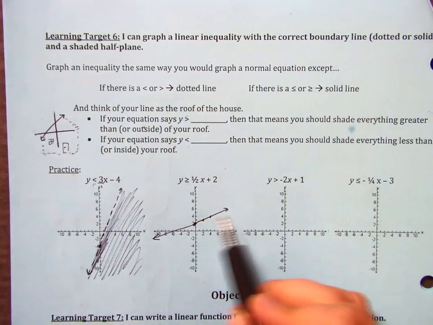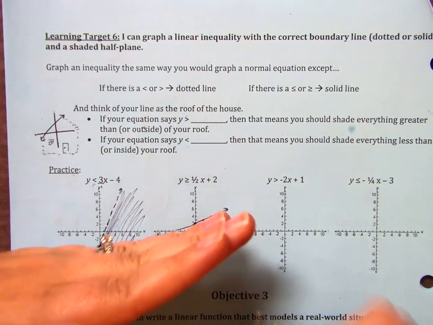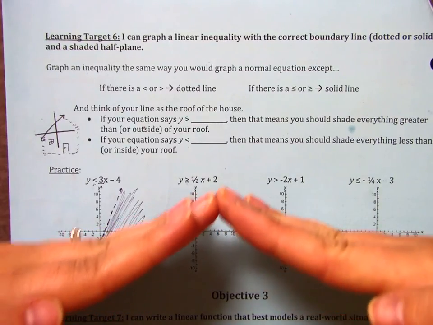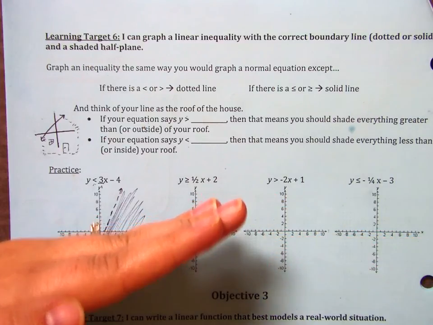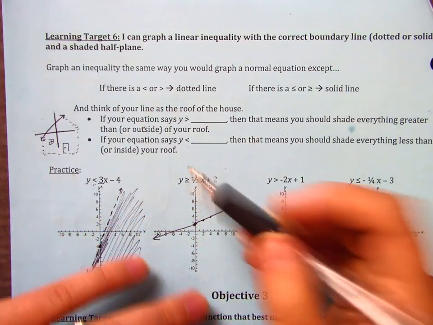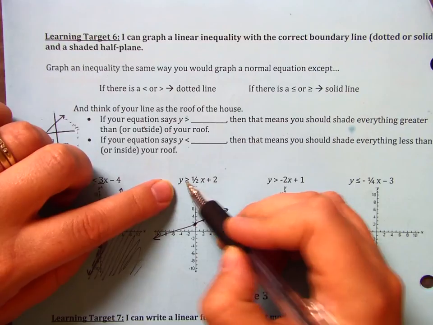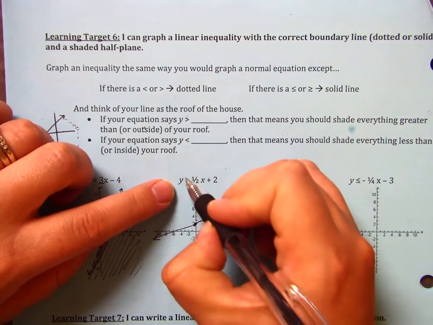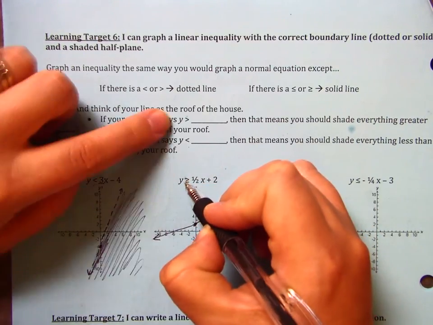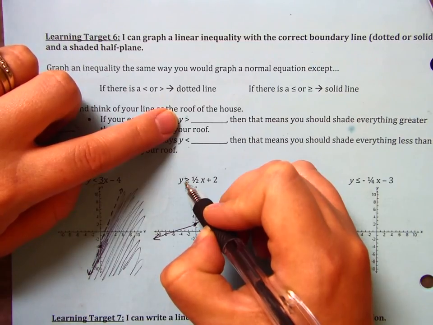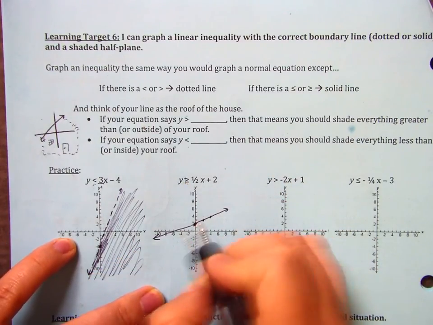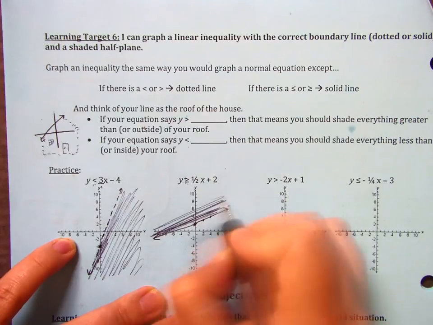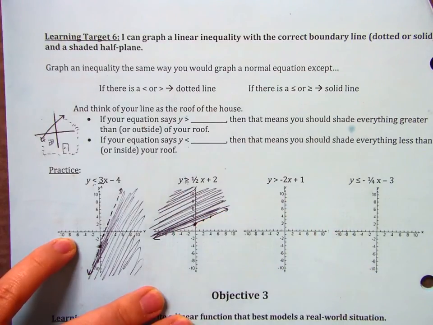Now if I think of this as the roof to my house, so I have a very flat roof here, okay? This is the roof to my house. And I'm going to shade everything either greater than my roof or less than my roof. This is a greater than symbol. Okay, it matches this one up here, greater than. That means that you should shade everything greater than your roof. That's like the great outdoors. So if I think of this as my roof, everything greater than my roof is outside my house.